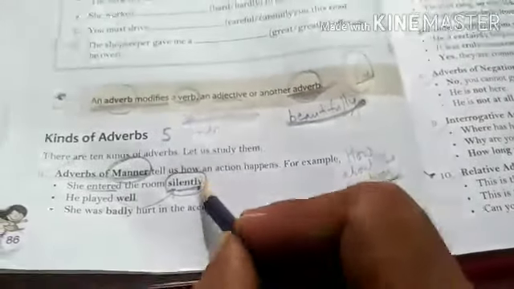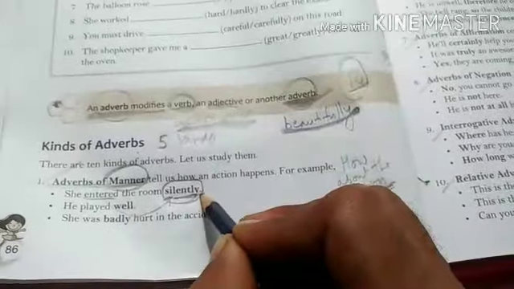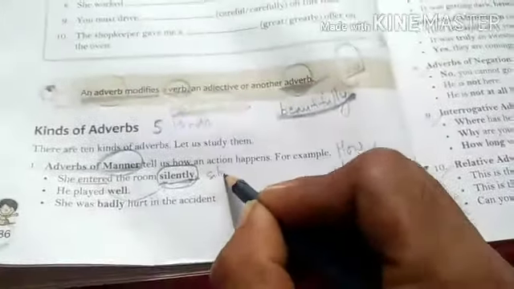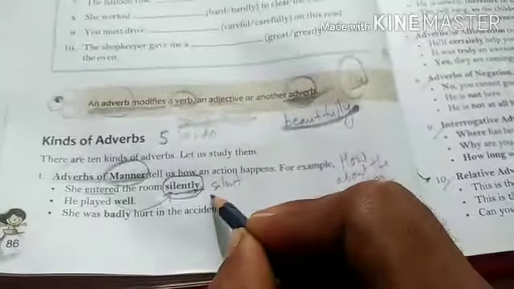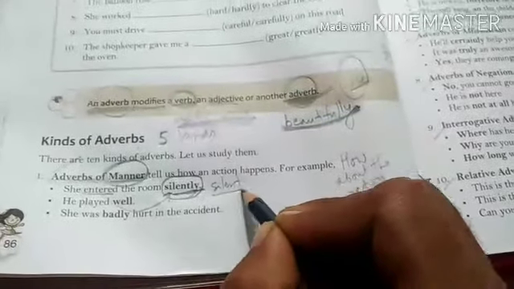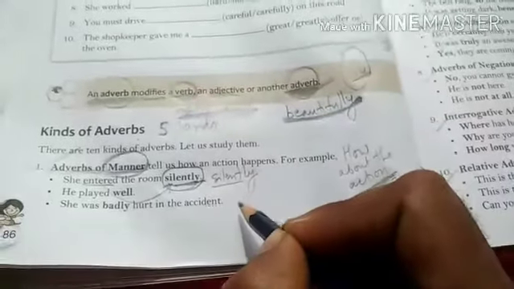Silently is an adverb made from the adjective silent by adding ly.